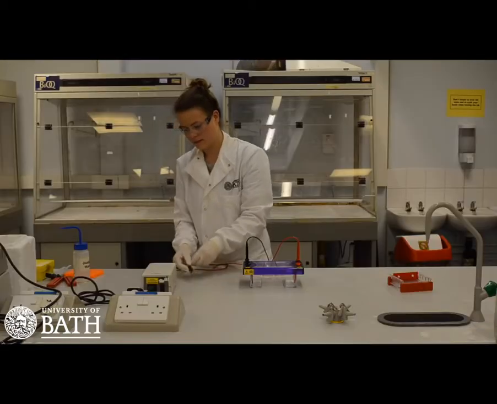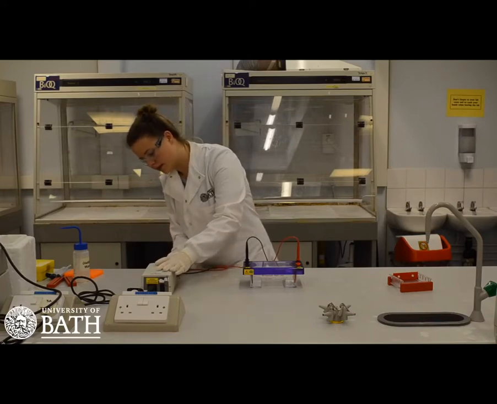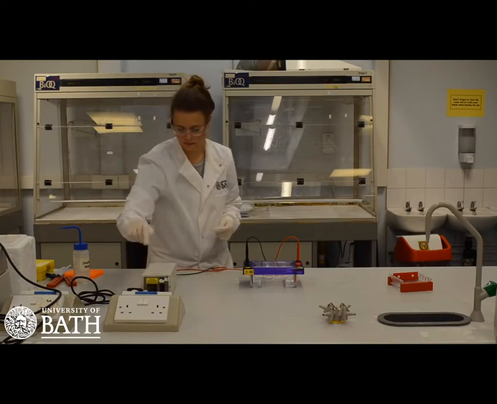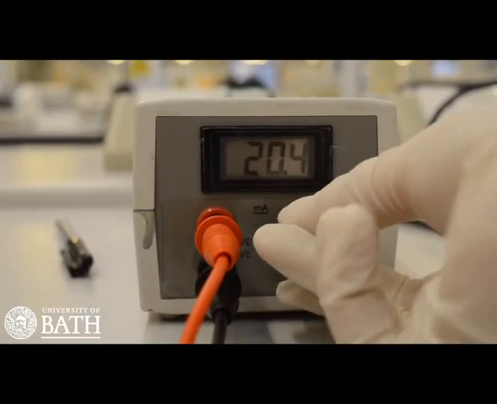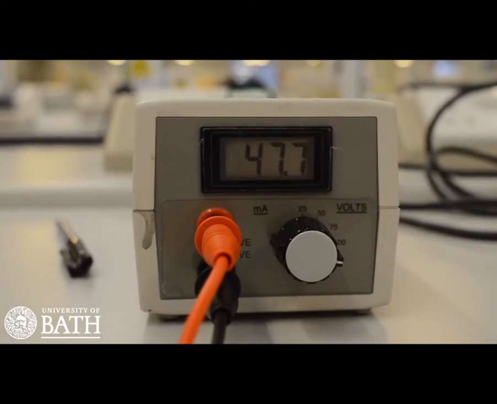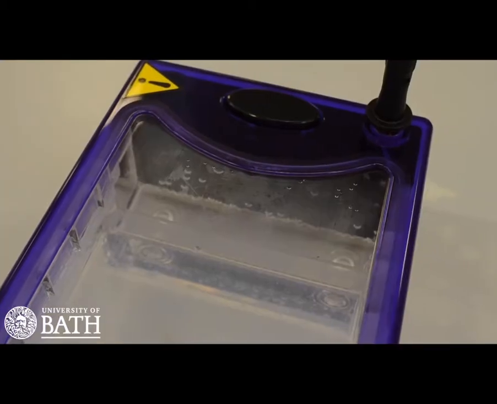The black electrode here is at the negative end, and the red electrode is at the positive end, and there's only one way to put the lid on, so you can't make a mistake. Set the power supply to 100 volts, and let the electrophoresis run for 30 minutes. Our wells are at the negative electrode.